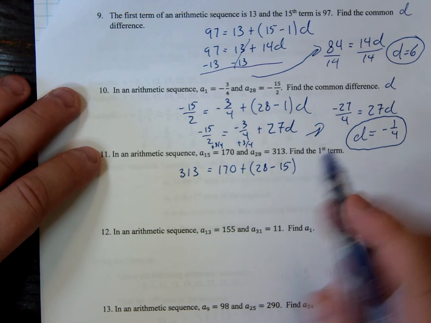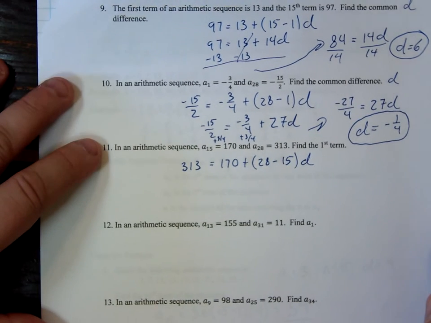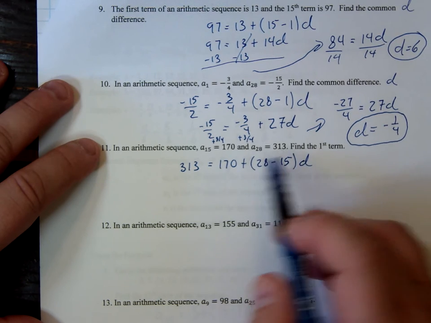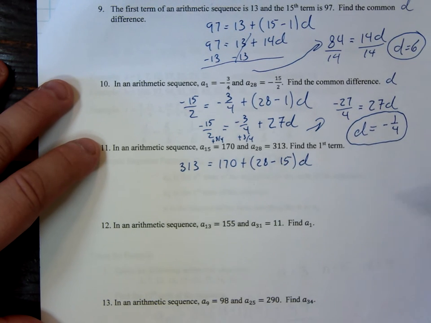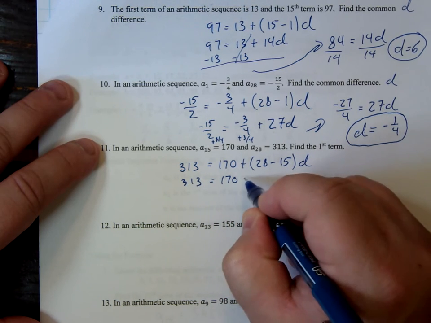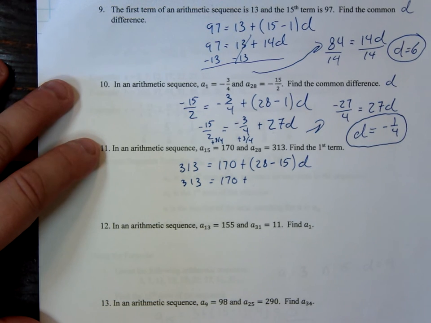It makes it a little bit easier on myself. And then I can find d just like we did before. For now, it's not the first term they're given. So you'd say 313 is 170 plus 28 minus 15 is 13d.